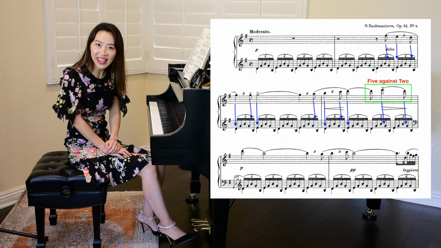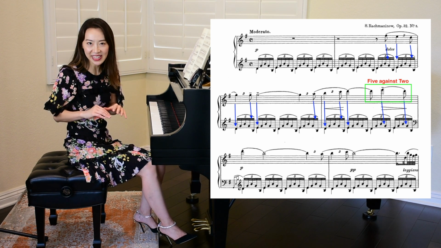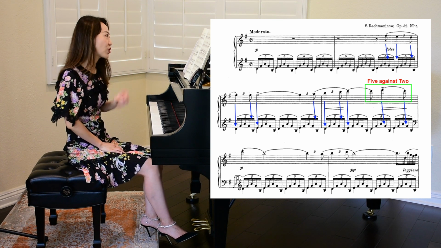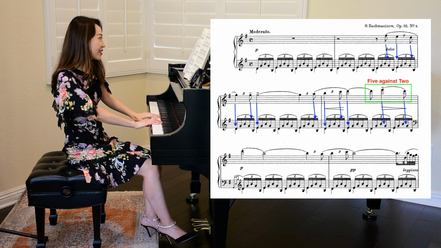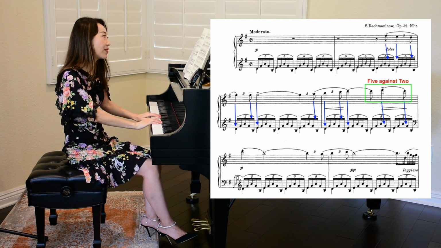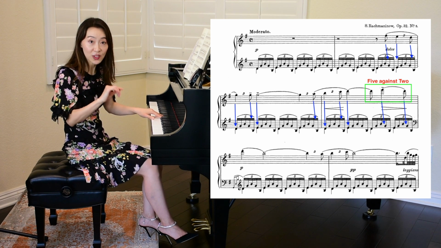How do you put hands together? The first notes in each hand always go together. Let me show you. I'm going to play the last beat in measure 2. So here both hands have E. These 2 notes go together. And there's no second note in the right hand, so you just hold it.